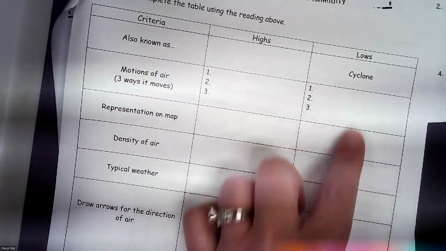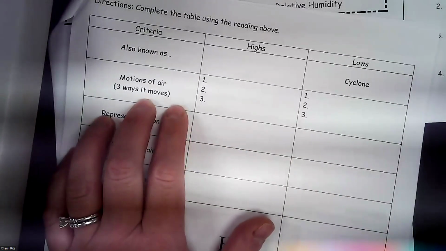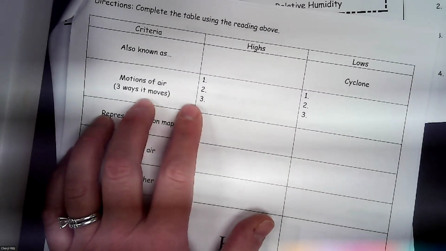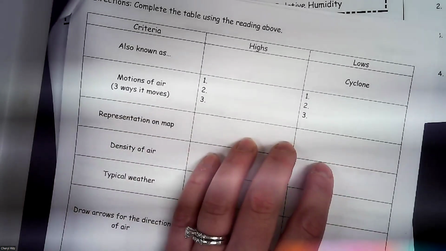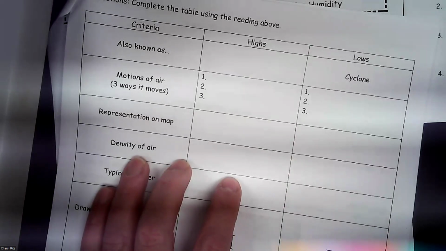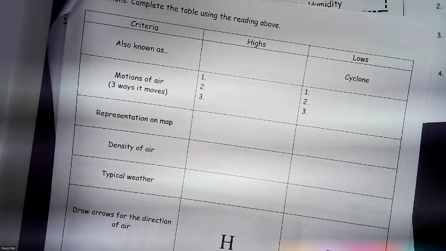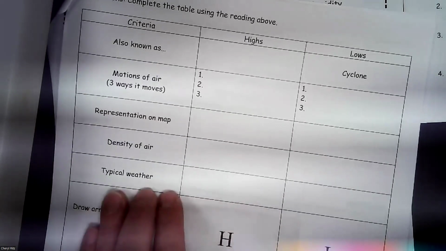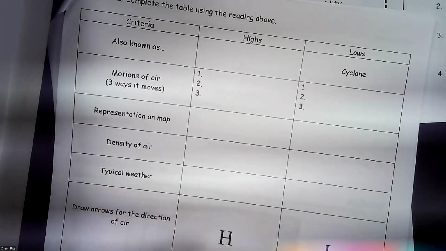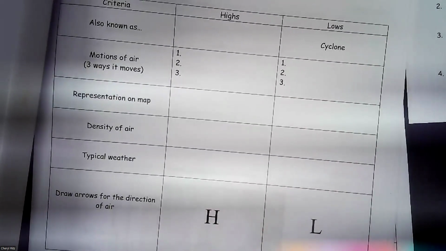I already did the low for you. There are three ways each pressure system, each way the air moves. I would like you to highlight all three. Tell me how they're shown on a map. Tell me the density of the air. By the way, I'm only looking for high or low, not an actual number. Then the typical weather that you can expect with a high or low pressure. And then we'll draw the arrows together.